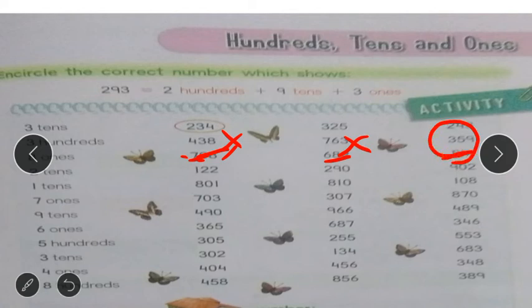Second is 3 in hundreds place. You can see on the book, 3 in hundreds place. So among all these numbers there are 438, 763, 359. Among all that, which number shows 3 in hundreds place? First we'll check the first number. Here 3 is in tens place, so we cannot encircle that, that is wrong. Here 3 is in ones place, so that also we cannot encircle, that is wrong. In this number 359, 3 is in hundreds place, so we will encircle the number.